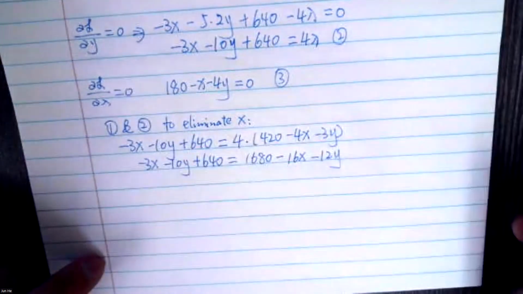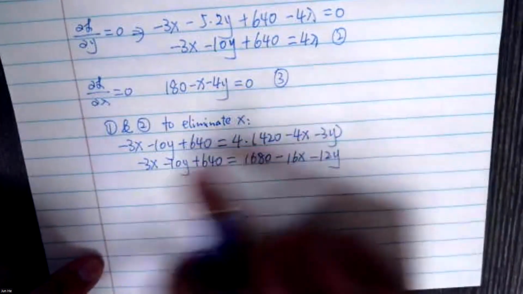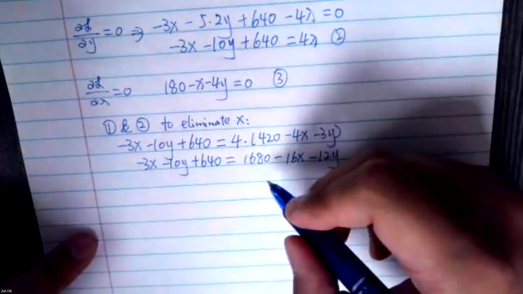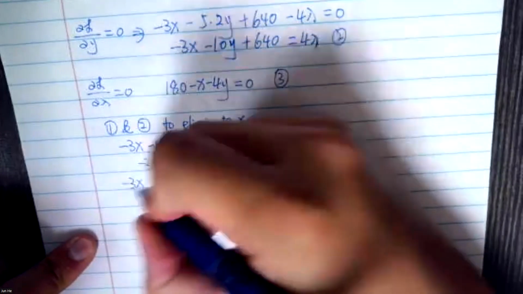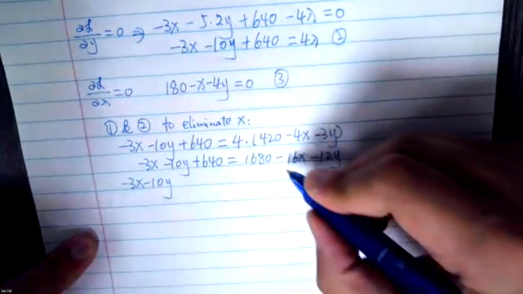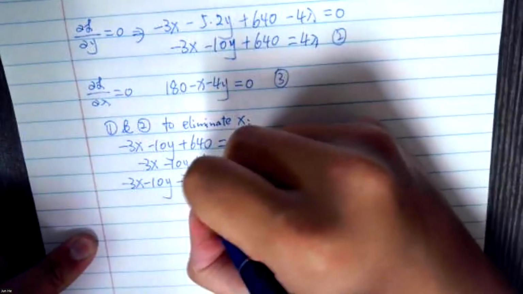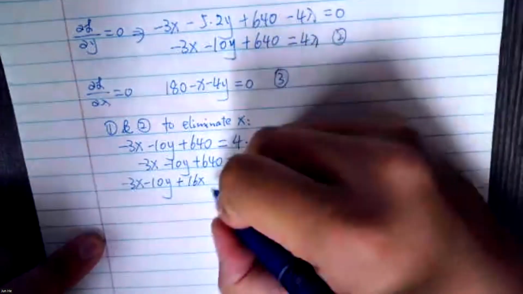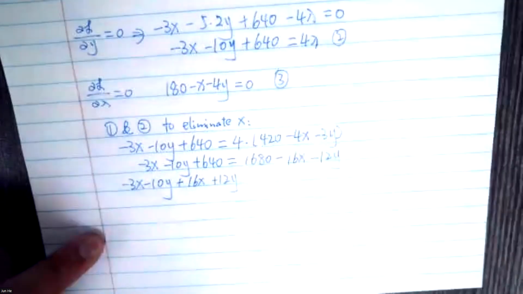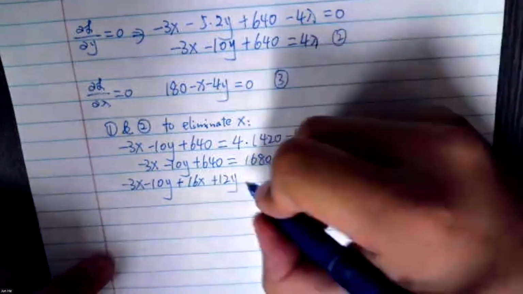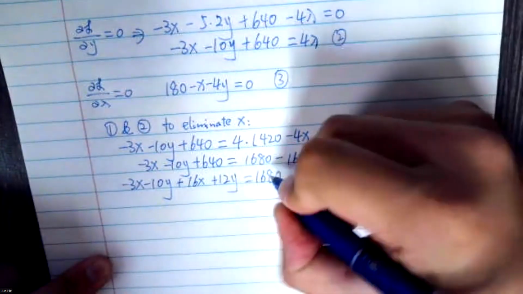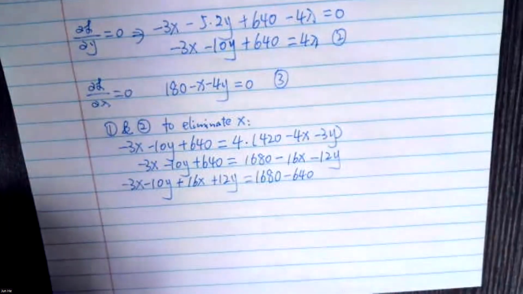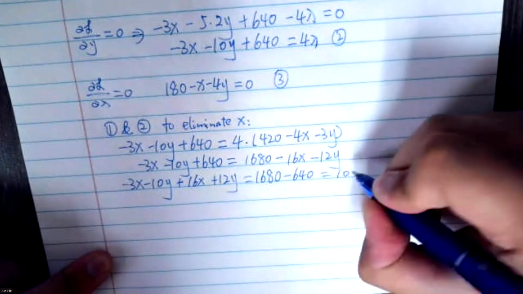And we move x and y to the left-hand side, the numbers to the right-hand side. So we have minus 3x minus 10y, and now minus 16x moves to the left-hand side, changes into positive, and minus 12y moves to the left-hand side, changes into positive, equals 1680 minus 640, which is 1040.